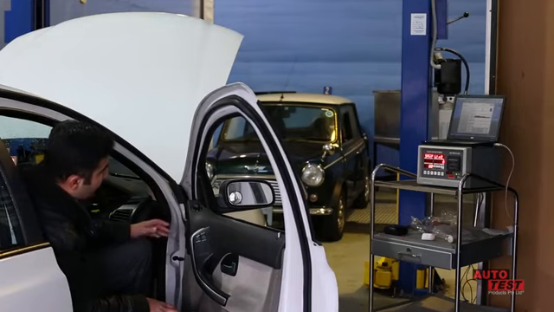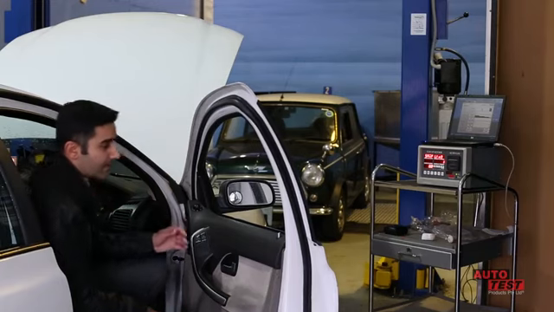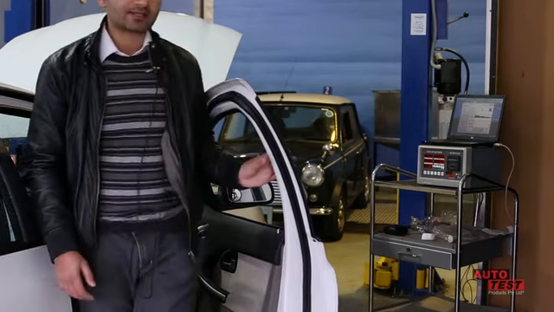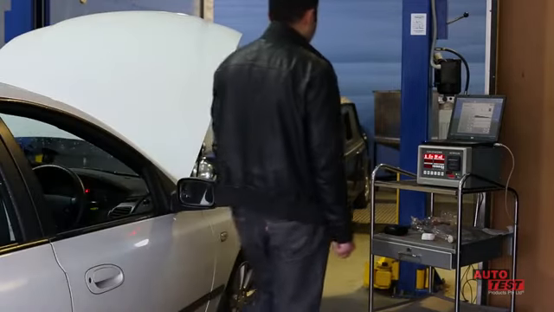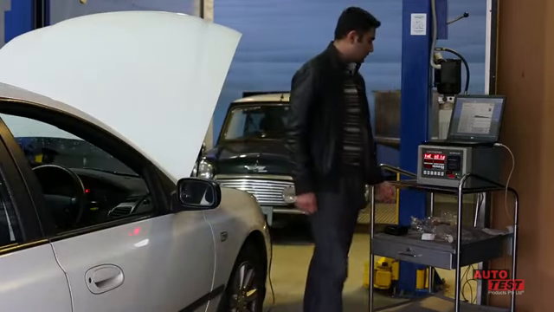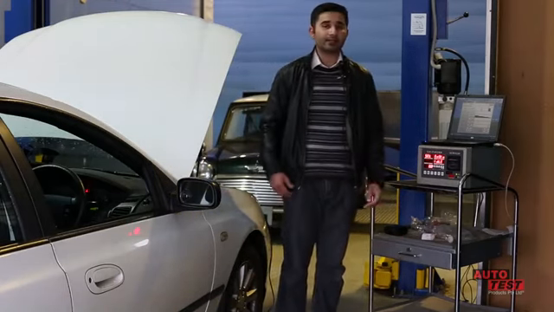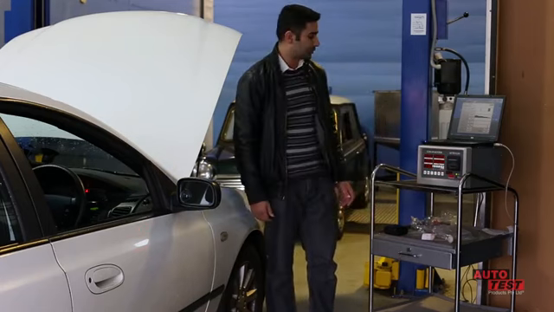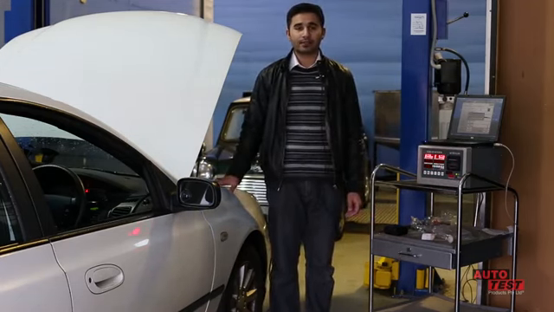As soon as the RPM has gone up, the machine will start sampling and it will record the amount of smoke coming out during this fast idle test. In the next phase, the machine is asking me to set the engine at idle. The current condition of the vehicle is already idle.